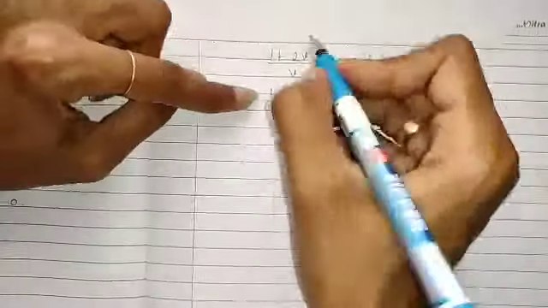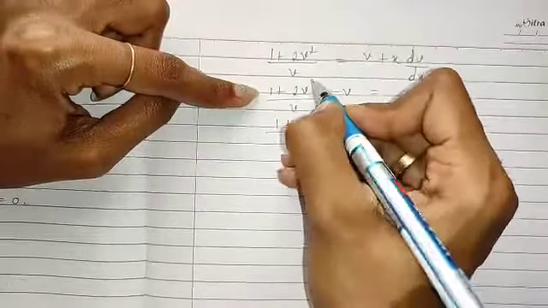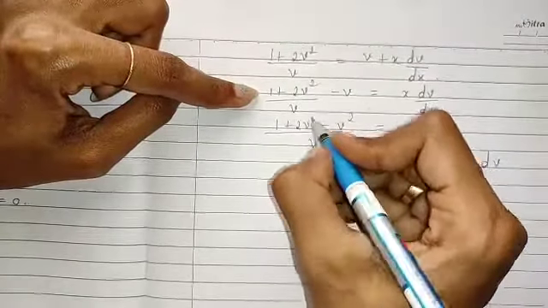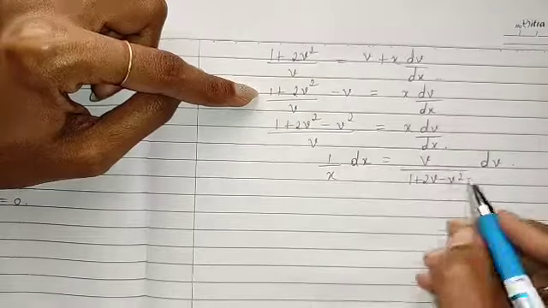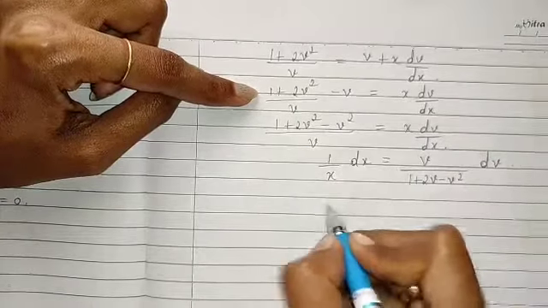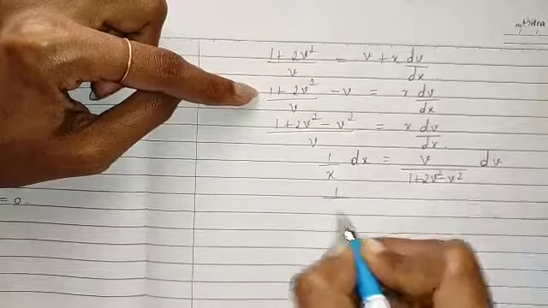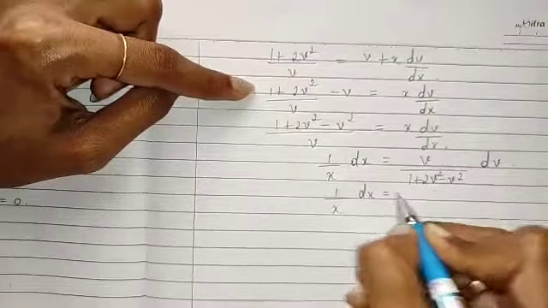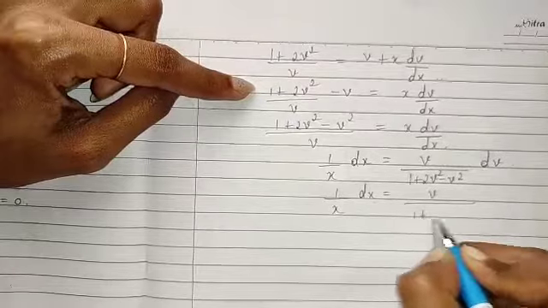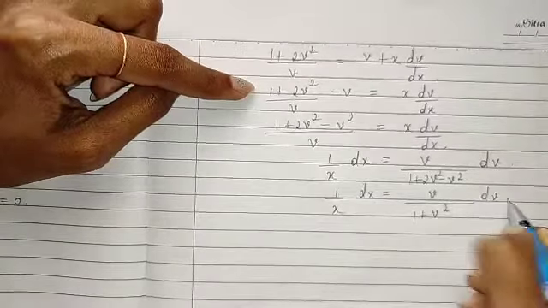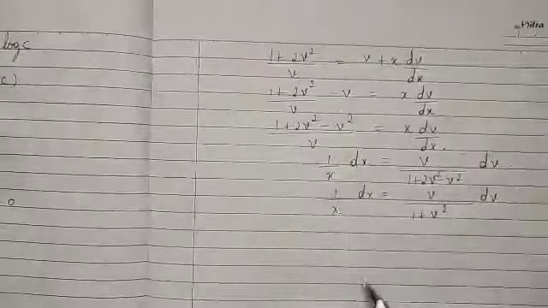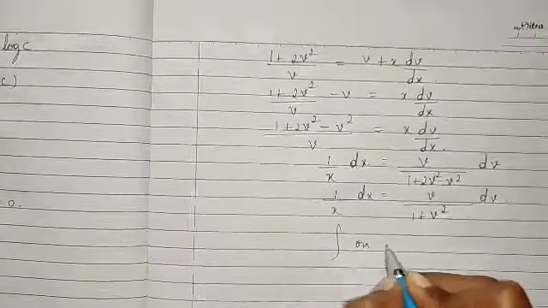Sorry for the mistake here, it is 2v square. Okay, it was vx the whole square, right? So this was v square. 2v square minus v square will become v square, right? So I'll apply that here. 1 by x dx is equal to v divided by 1 plus 2 minus 1 is 1, so 1 plus v square dv, right? So now integrating on both sides.